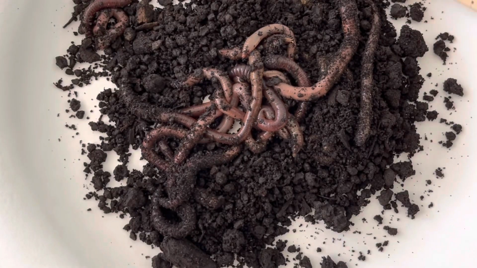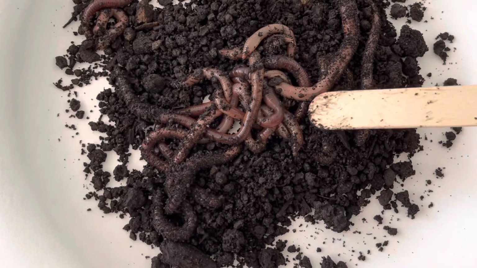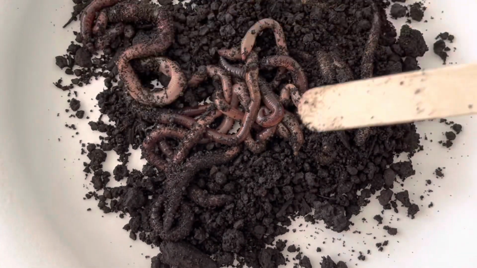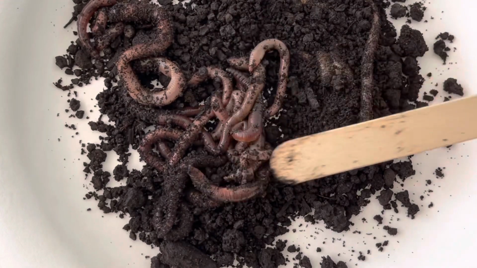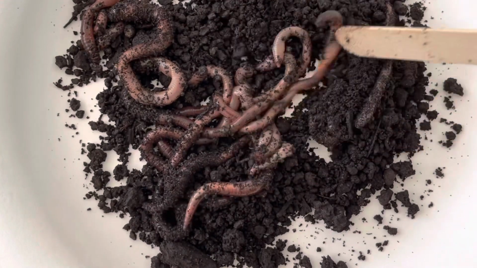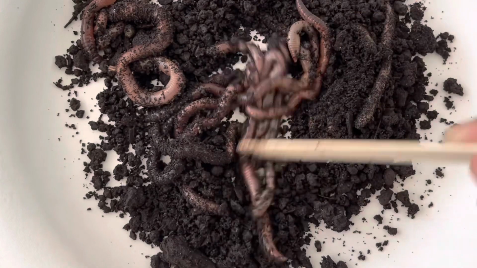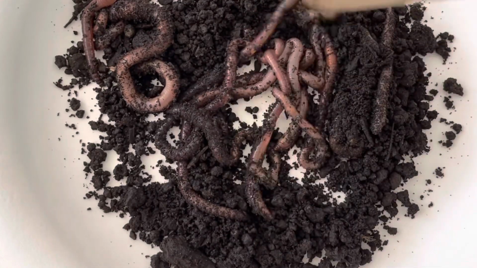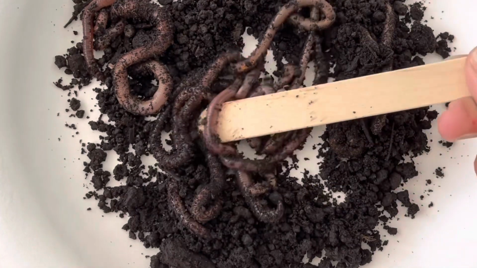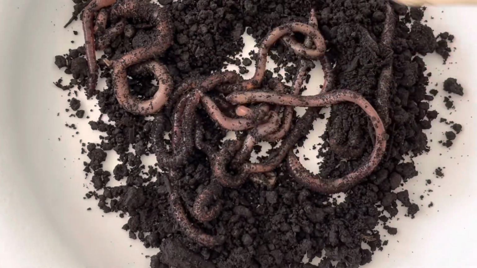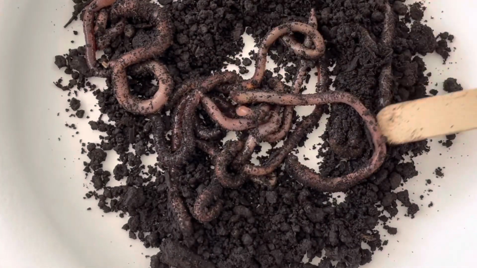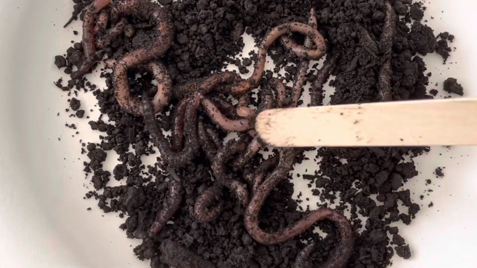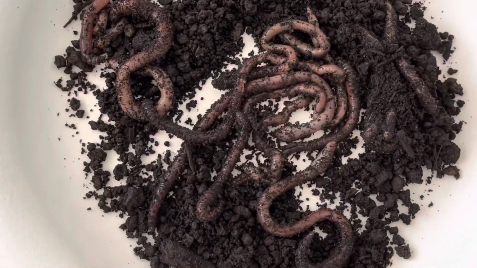Before we get started, I wanted you to take a look at these worms. I'm going to pick them up with a popsicle stick and move them around just so you can see what they look like. They're all intertwined and entangled into one another. But now you can see a little bit better what their shapes look like.